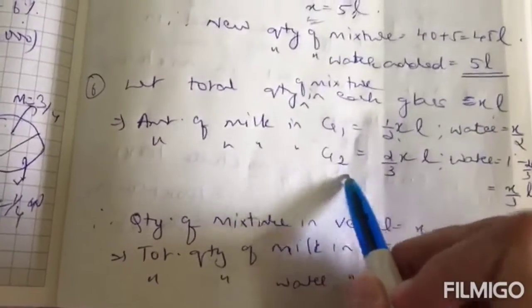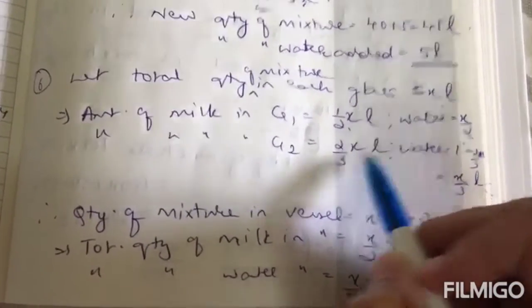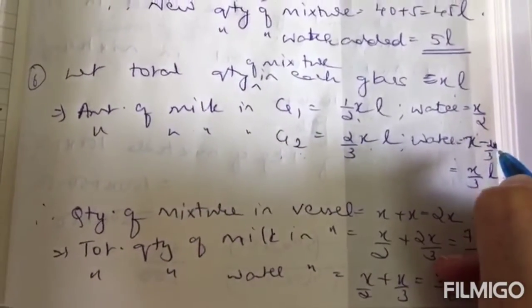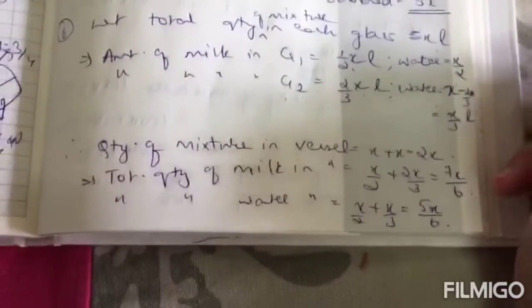In the second glass, G2, amount of milk is 2/3 of x, because that's what is given in the question. Therefore, water will be what? It will be x minus 2 by 3 x, which is x by 3. Correct?